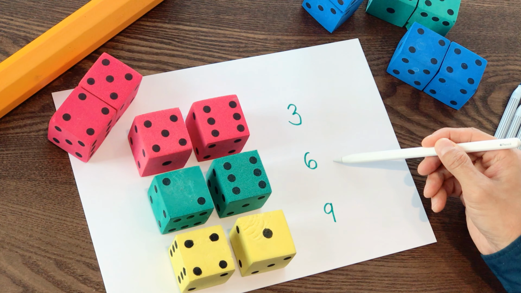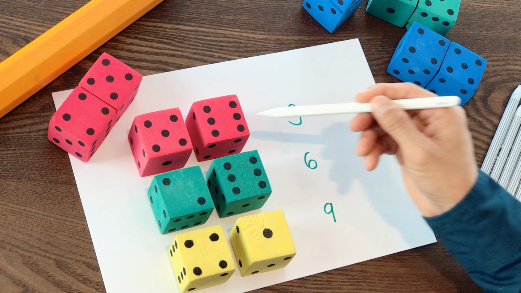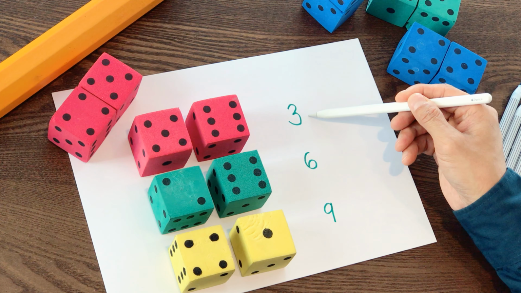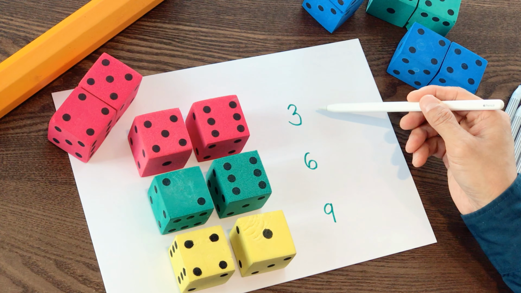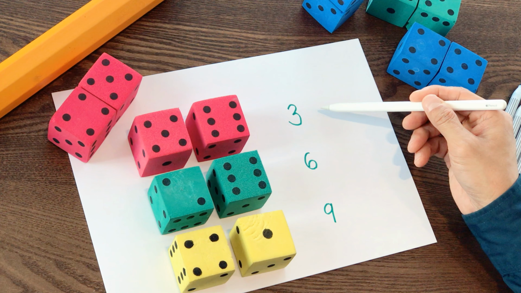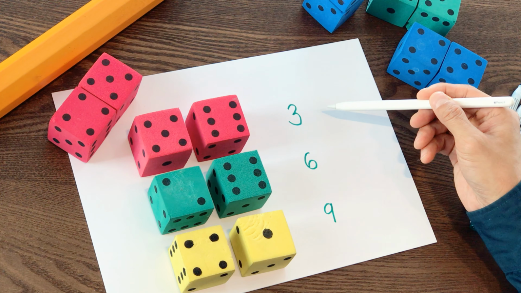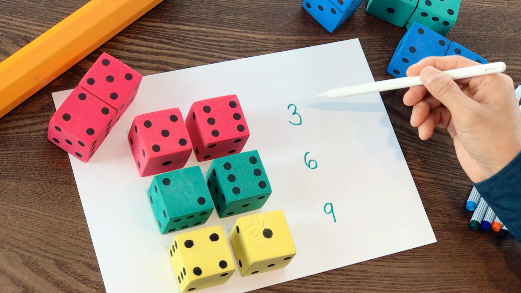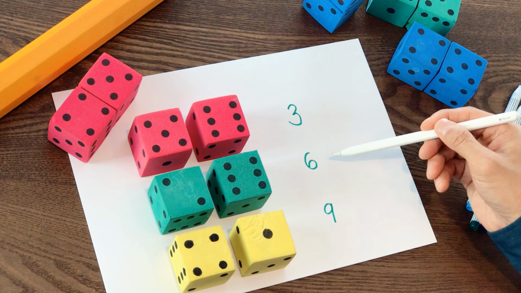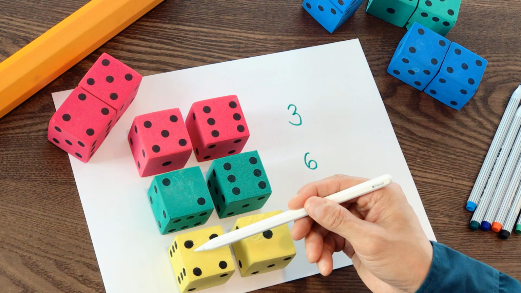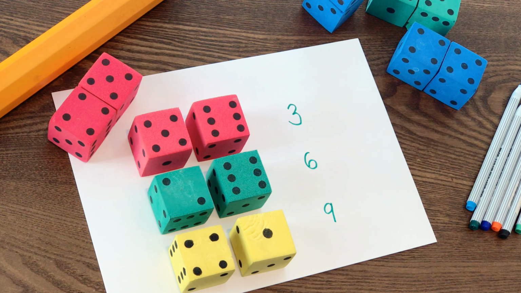What about the 3 numbers in the first row? 6 and 3 is 9. 9 and 5 is 14. Is there anything interesting you notice about the total of the 3 numbers here compared to the 3 numbers here compared to the 3 numbers here? Is that a pattern that always happens?